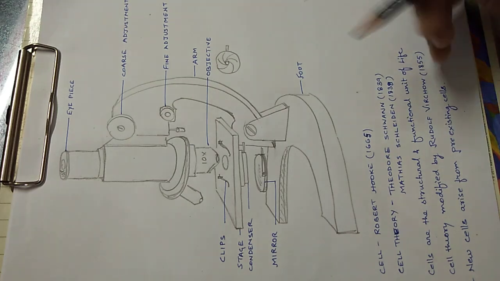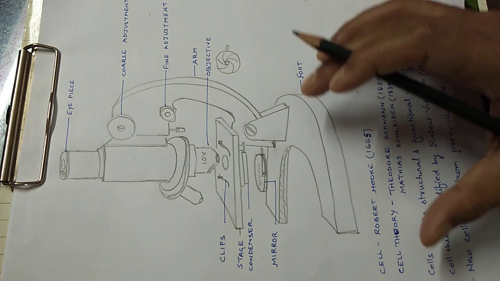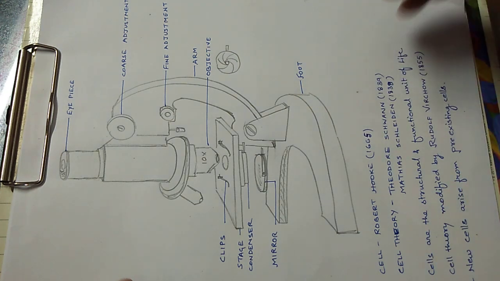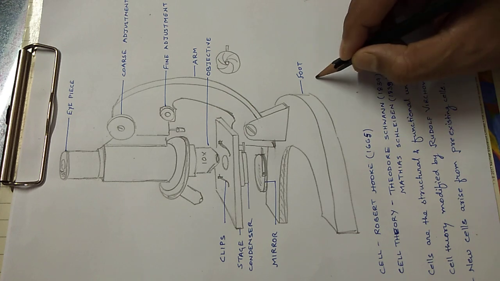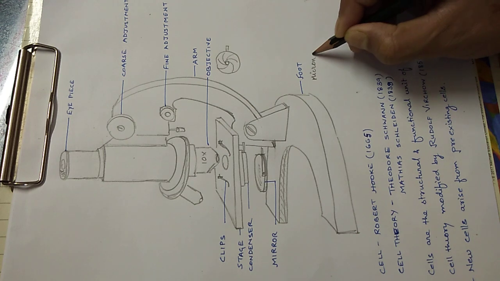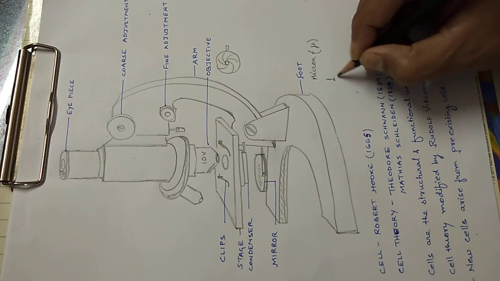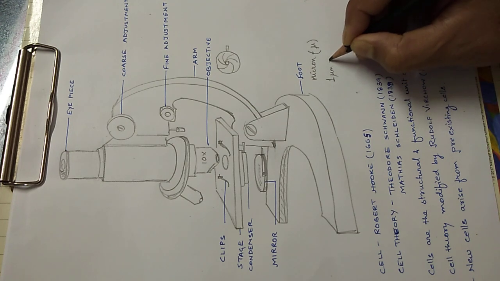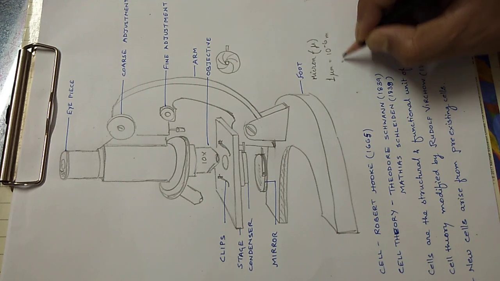Now if you look at cells, cells are generally microscopic, except for some big cells like eggs. Most cells are microscopic, and the size of a cell is measured in a unit called the micron. The micron is represented by the letter mu. So 1 micron or 1 micrometer is equal to 10 to the power minus 6 meter. 10 to the power minus 6 means 1 by 10 to the power 6 meter.